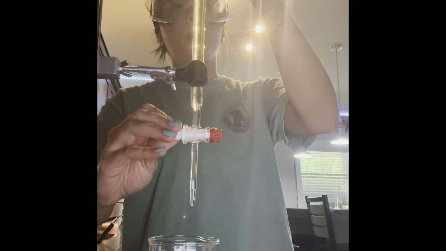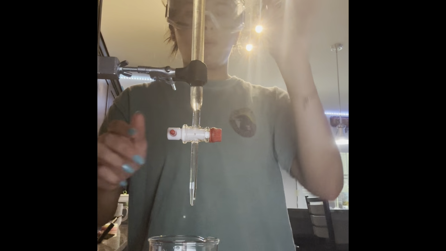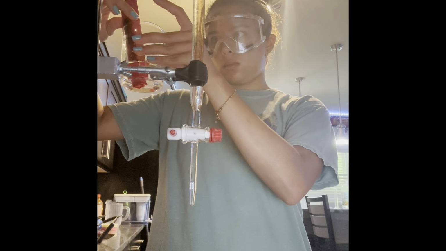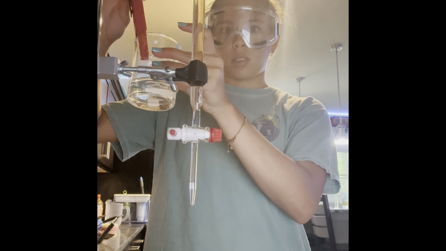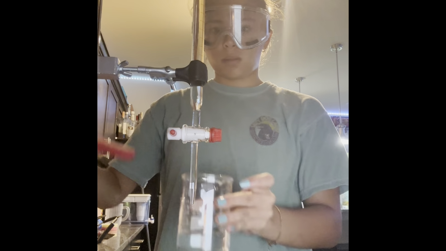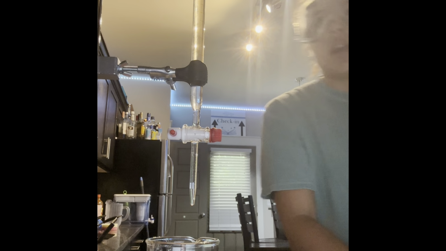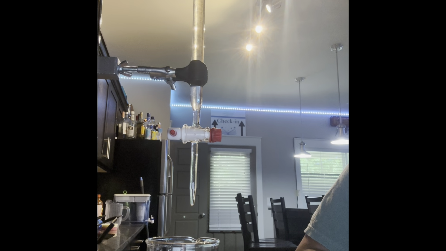So if we continue adding, it's now at 3.6. And we're at 26 milliliters of added titrant total.